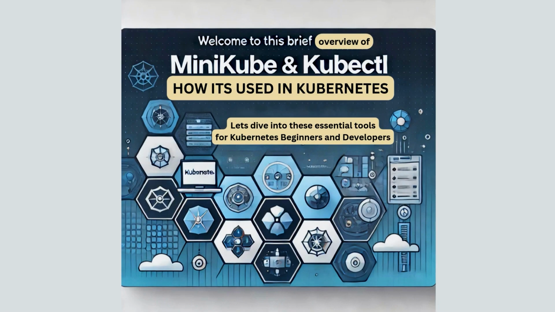Welcome to this brief overview of how Minikube and Kubectl are used in Kubernetes. Let's dive into these essential tools for Kubernetes beginners and developers.